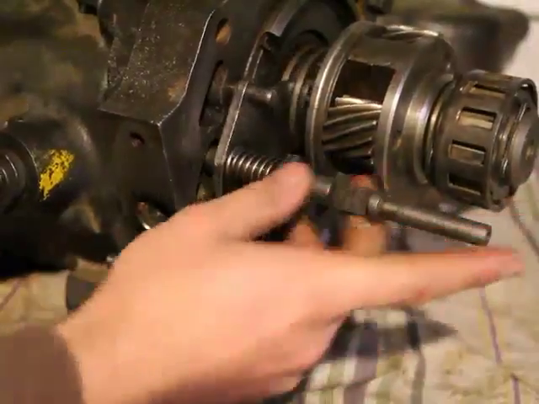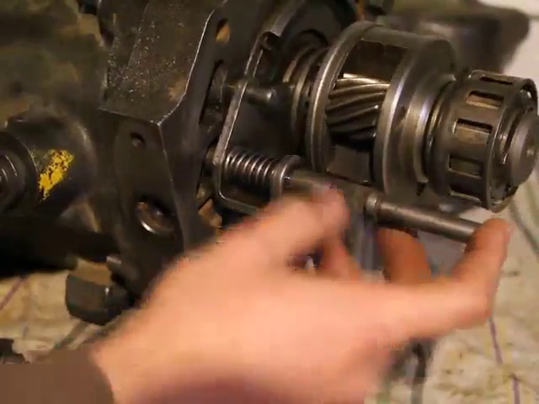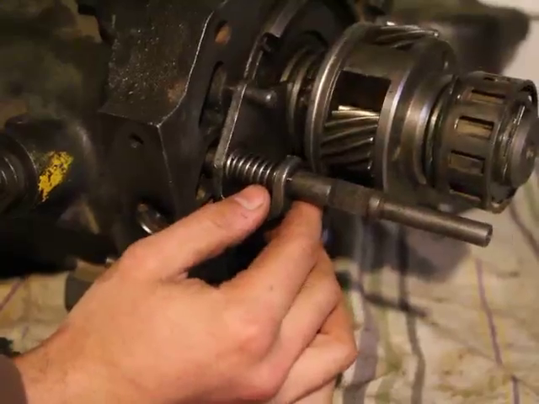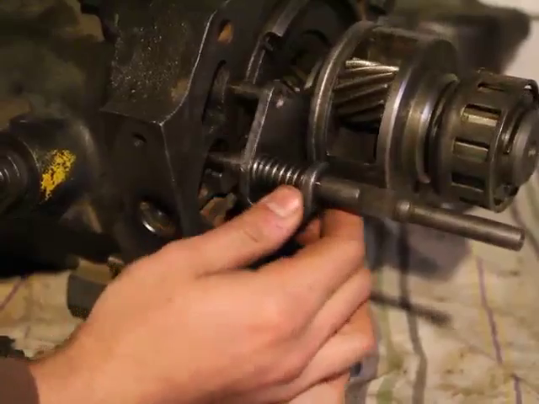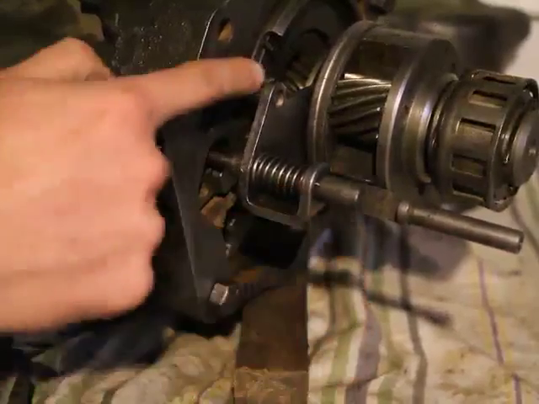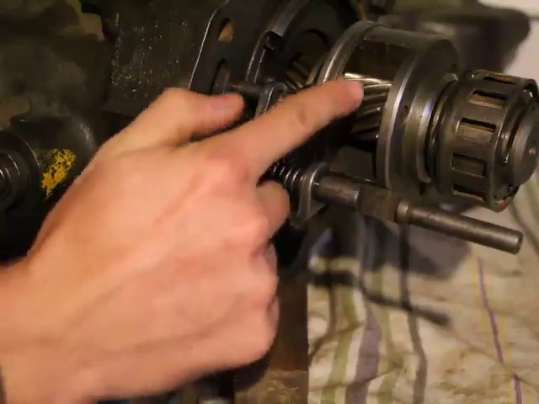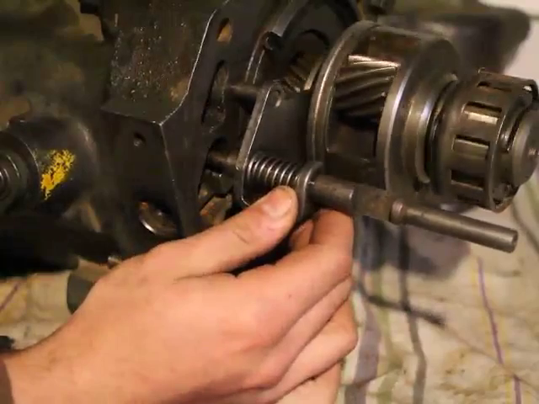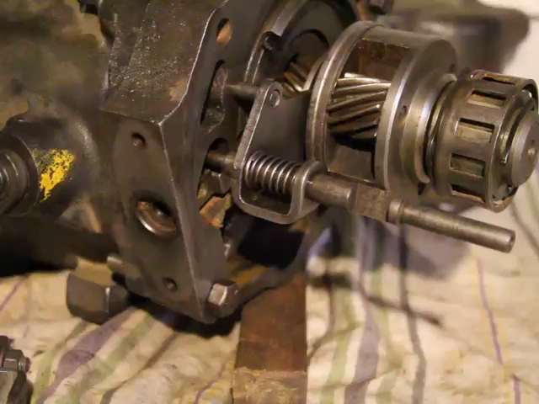Watch the difference. See? Overdrive enabled, overdrive disabled. Overdrive enabled, see? Overdrive disabled. Pay attention to this little gear here. It's called the pinion. See, it's not turning. When the overdrive is locked out, that's what they mean by locked out.